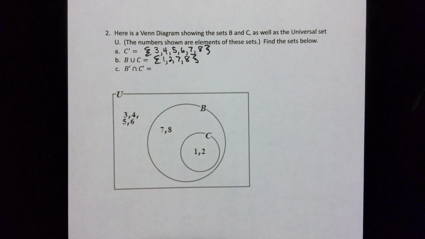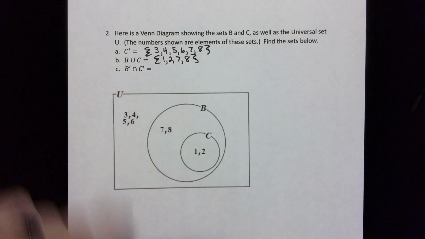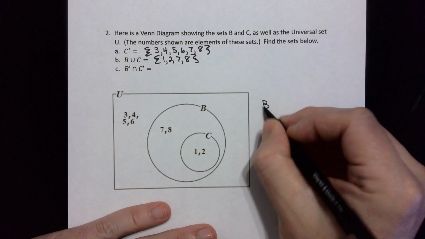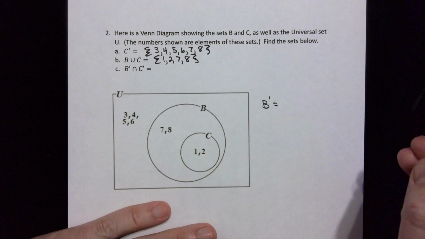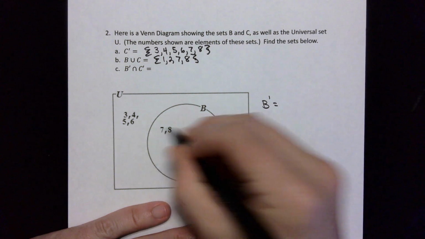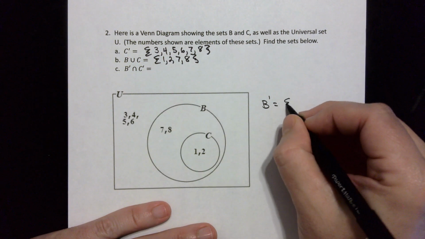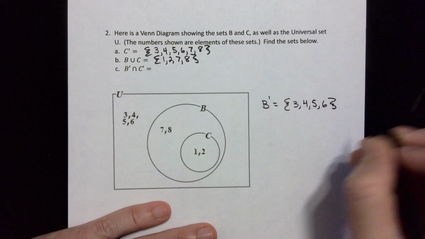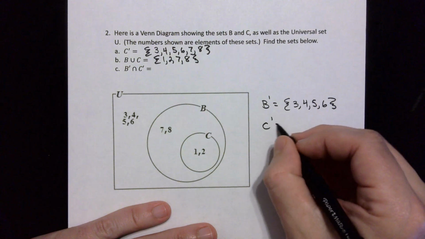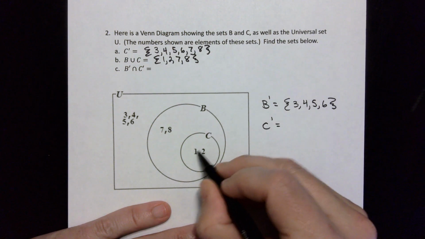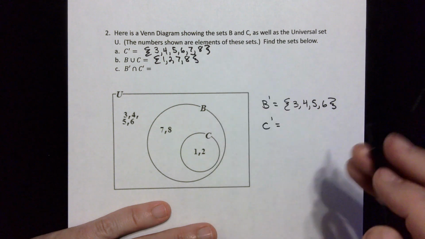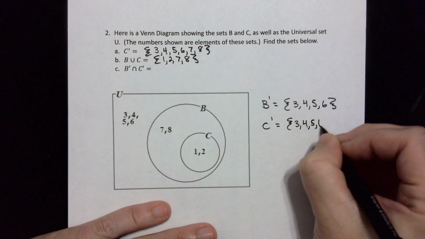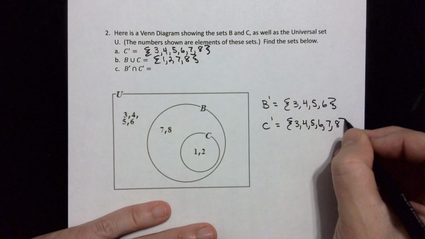And then finally we've got B complement intersect C complement. So let's figure out B complement first. What would that include? That's everything that's not in B. So all this stuff's in B. So that means this stuff's the stuff that's not in B. So that's B complement, 3, 4, 5, 6. And C complement is everything that's not in C. So it's everything except for these two, which we already wrote down up here. So that will be 3, 4, 5, 6, 7, 8. Everything except for 1 and 2.